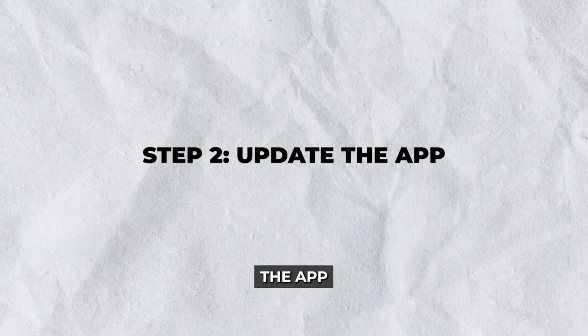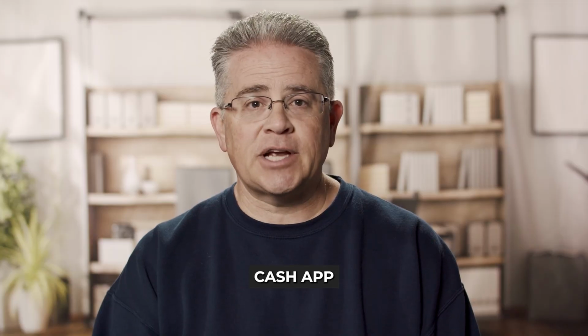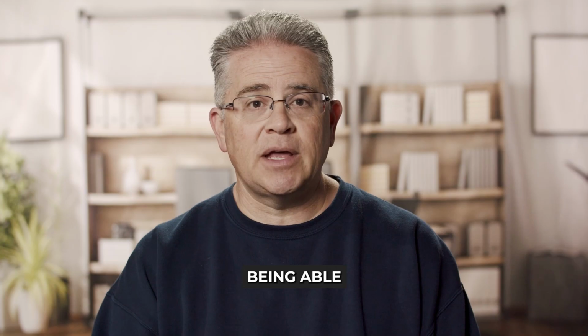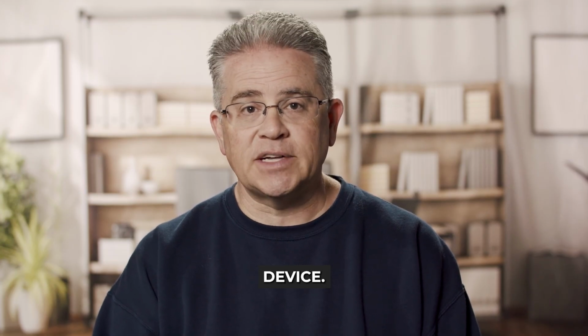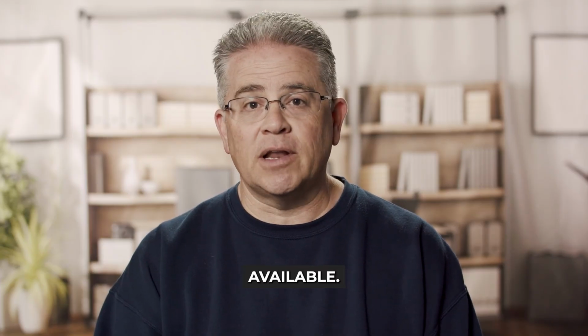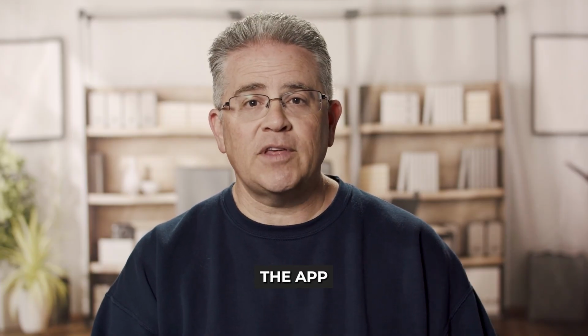Step 2. Update the app. An outdated version of Cash App can lead to glitches, such as not being able to add paper money. Make sure you have the latest version installed on your device. Head to the App Store or Google Play Store and see if any updates are available. Once updated, restart the app and try adding paper money again. This simple step can often resolve many technical issues.